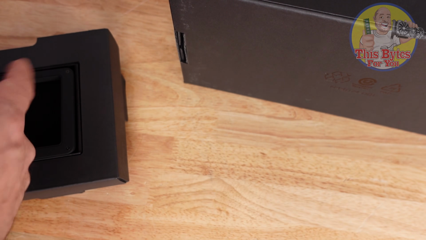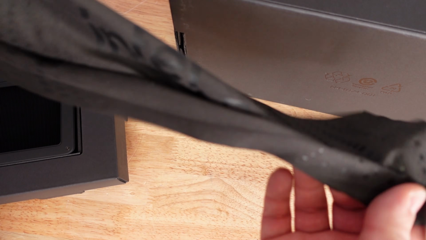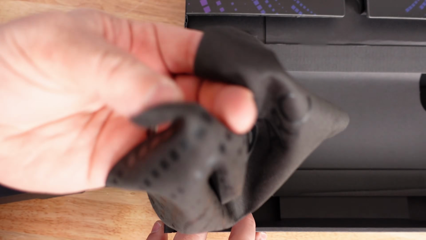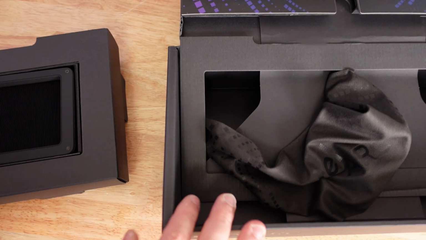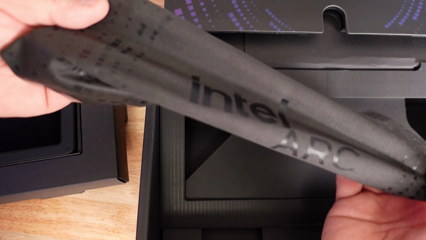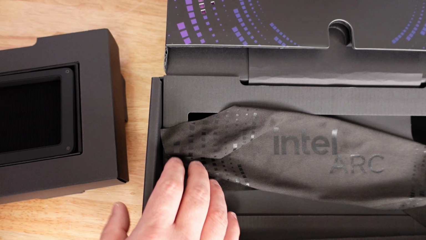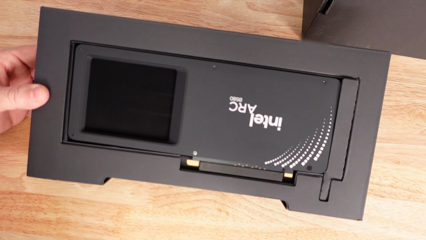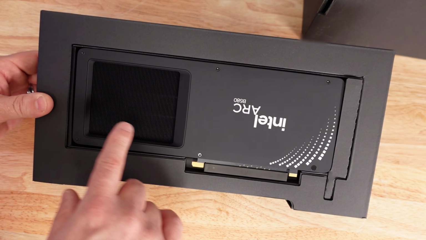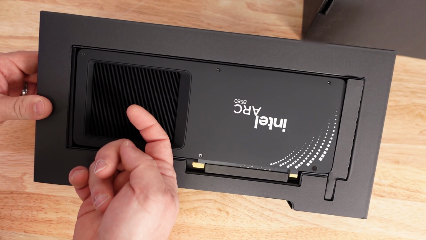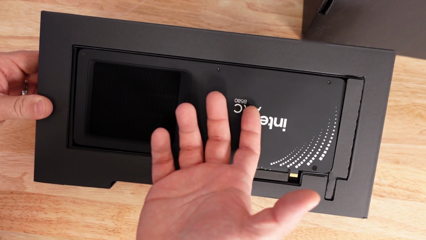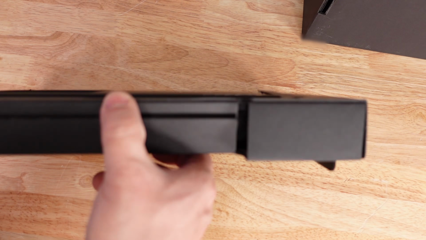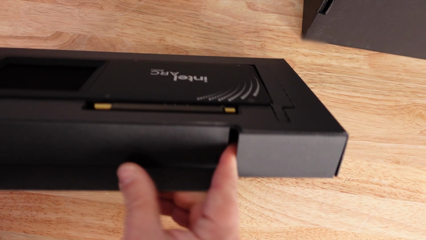So, ooh, okay, so this is what was covering the card. So you can clean your monitor or something with it. That's pretty cool. I like that. And then it shows Intel Arc and all that. And the card is beautiful. Okay, great presentation. Kind of looks like a little screen here. This is where the fan blows hot air or warm air from the card out into the top of the system. And I really like this box.